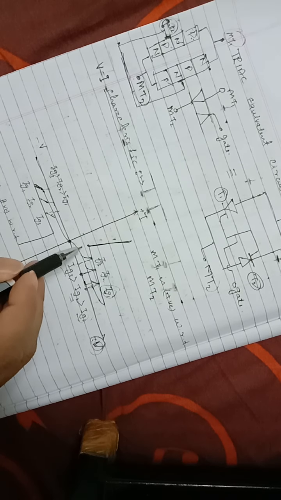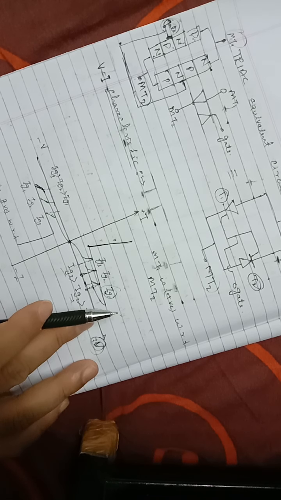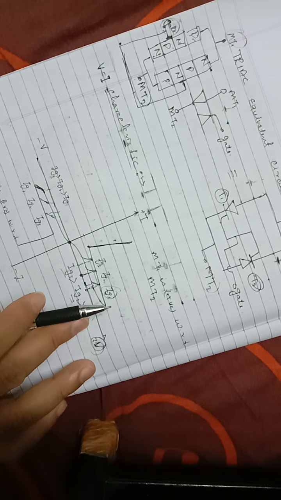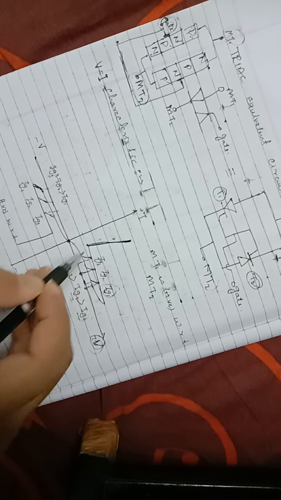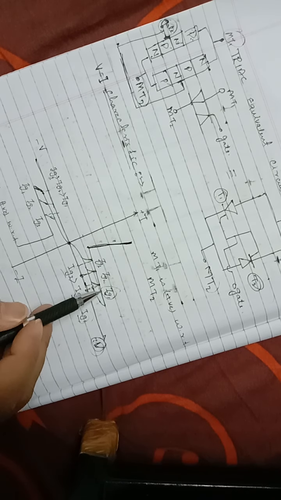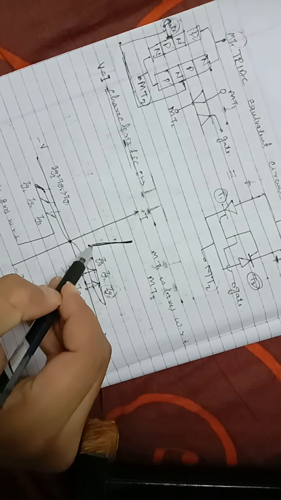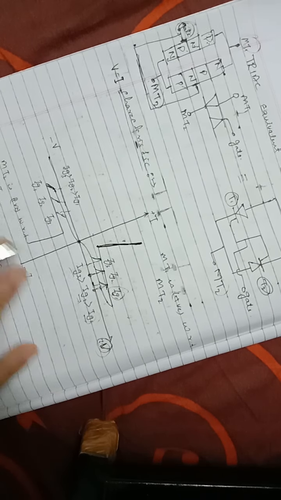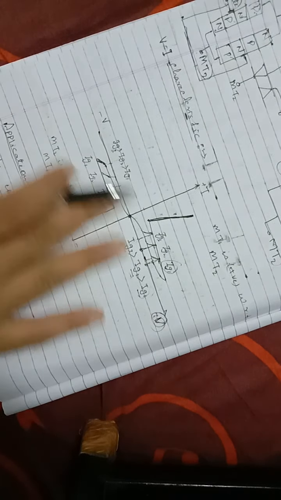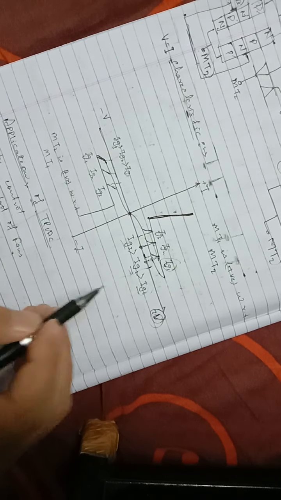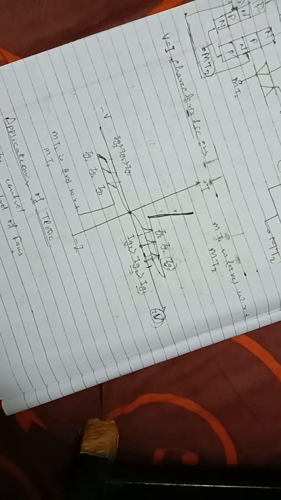We know what latching and holding current are; we have discussed all these concepts already in unit 1, so we will not discuss them again. Just how it works: we are increasing the gate signal, and at this point your TRIAC will start conducting. We will explain later what the breakover voltage is. Just understand the characteristic. This is your positive breakover voltage.